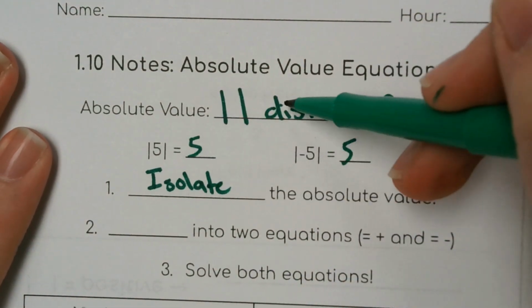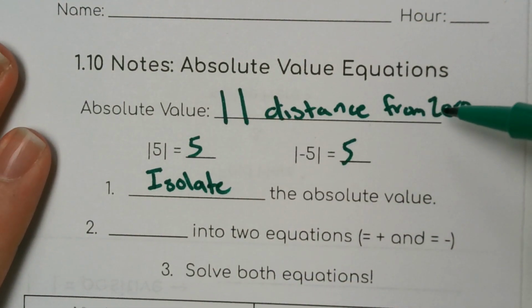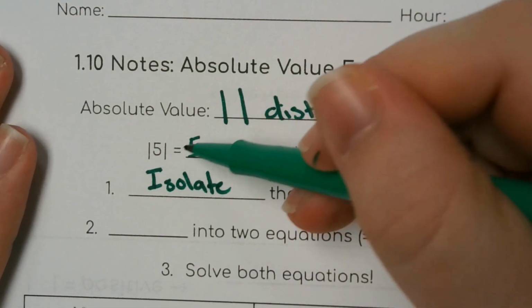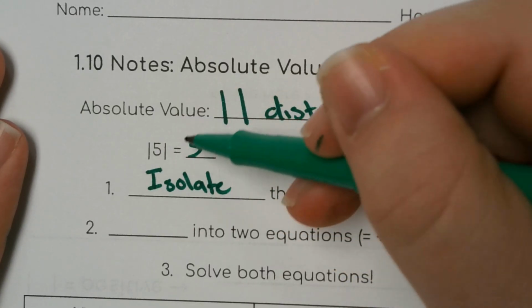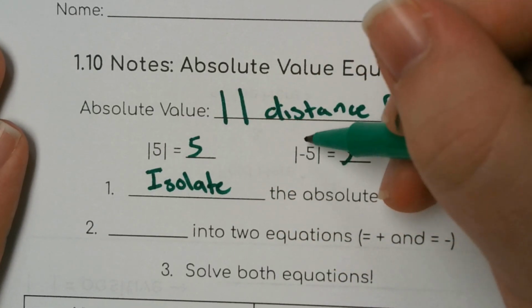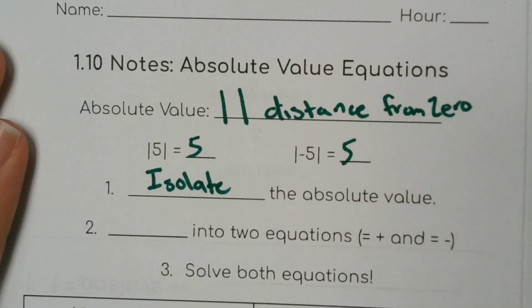Absolute value means the distance from 0. We have the absolute value of 5. How far away is 0 from 5? It's 5. And then negative 5 is also 5 away from 0.